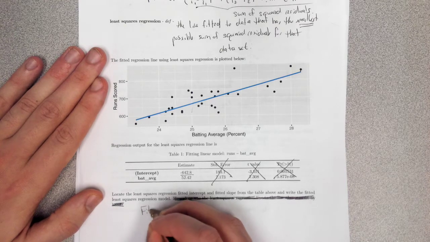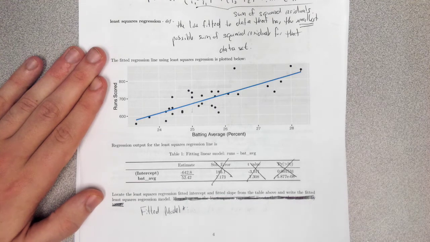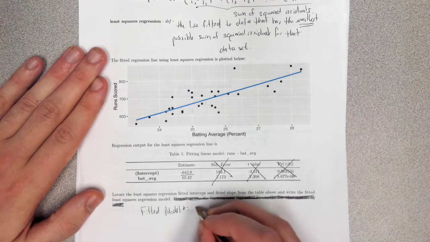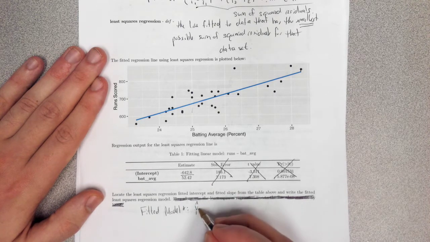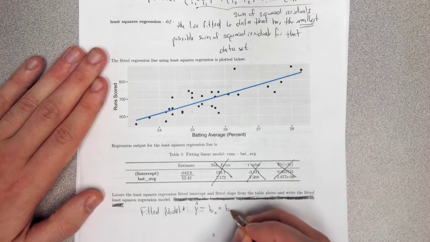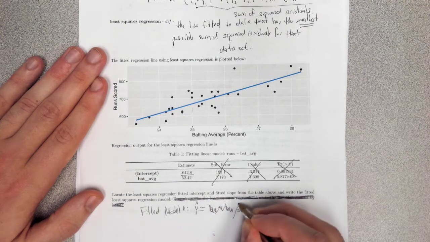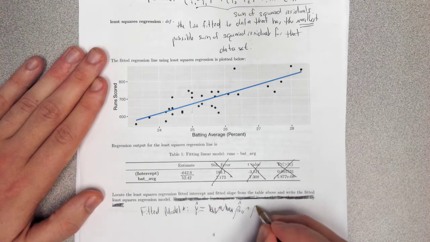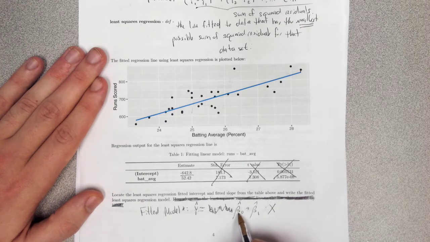We can use these quantities to write our fitted model, and we'll talk more about those interpretations in a bit. For now, we've got our predicted response: y hat is the predicted number of runs scored based on our model. That's going to be an estimated intercept plus an estimated slope times our predictor.